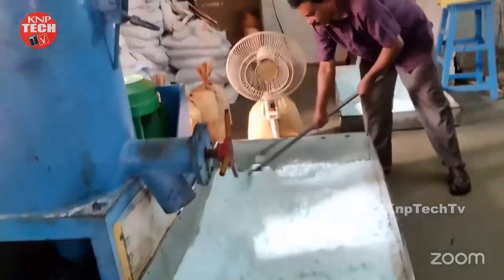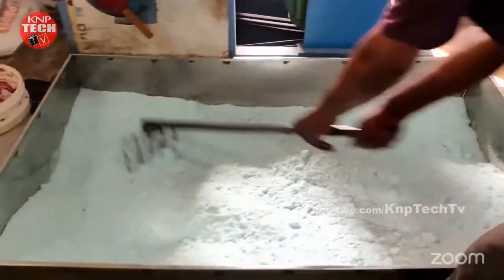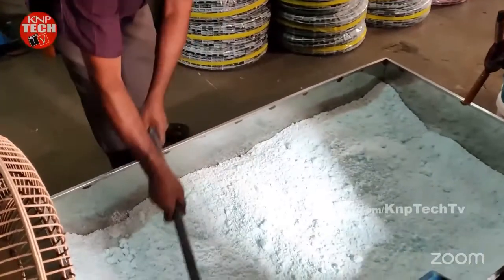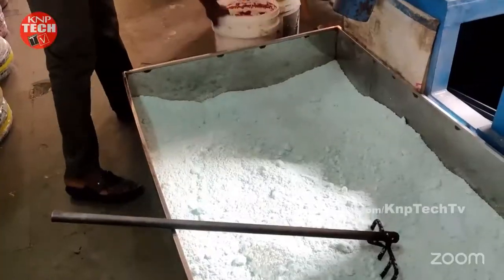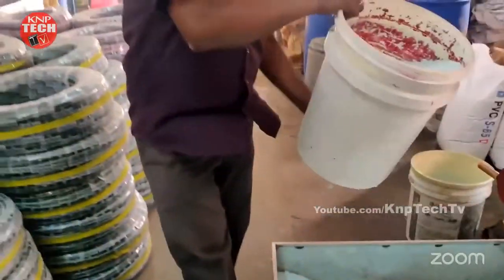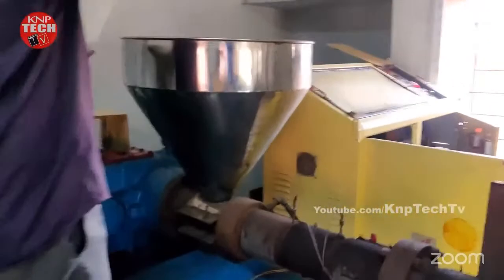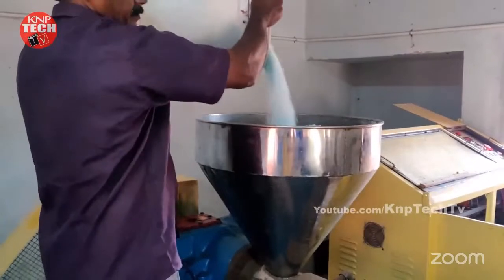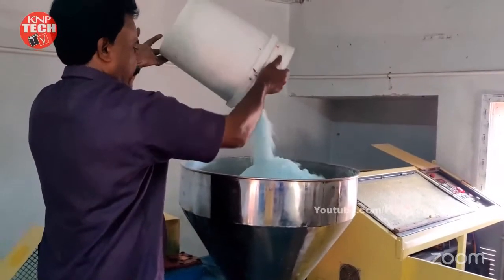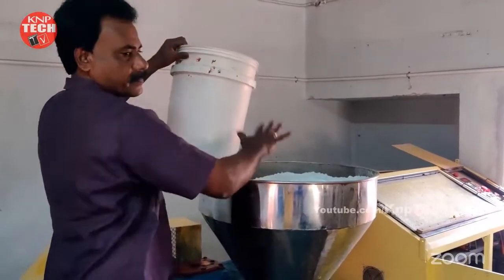See now, the mixing is going on. It is a dry blend now, friend. The stabilizer is completely mixed. See, the plasticizer gets absorbed by the PVC. Now he is going to put it in the hopper. The color is also mixed. This is called the dry blend.